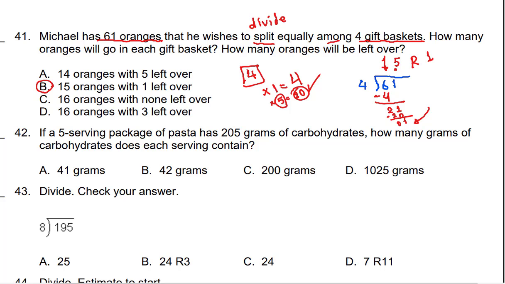Muhammad, explain to your friend what you say. Muhammad says that he can use the choices here. This is one of the ways you can answer the question. You can multiply 14 by 4, 15 by 4, 16, and so on. For the first one, 14 times 4, then add 5. The next one, 15 times 4, then add 1. If you use this way, you will get the correct answer also. This is a good way. Thank you, Muhammad.